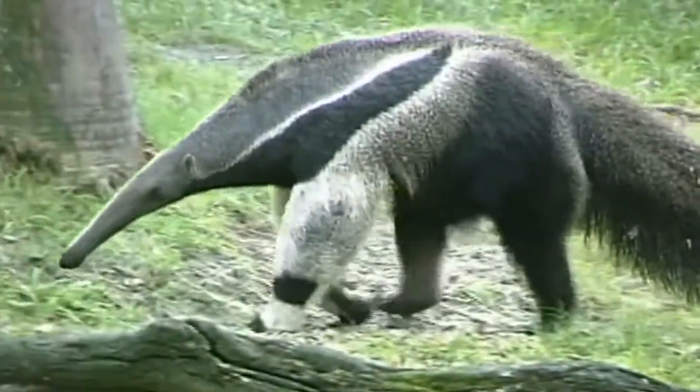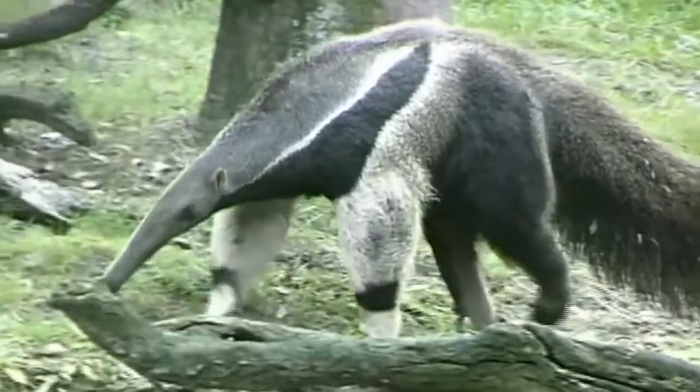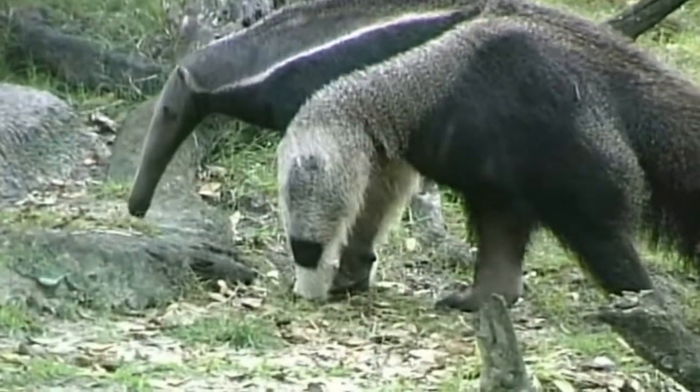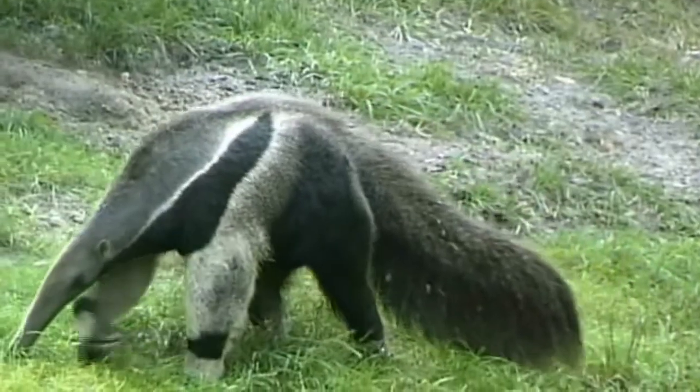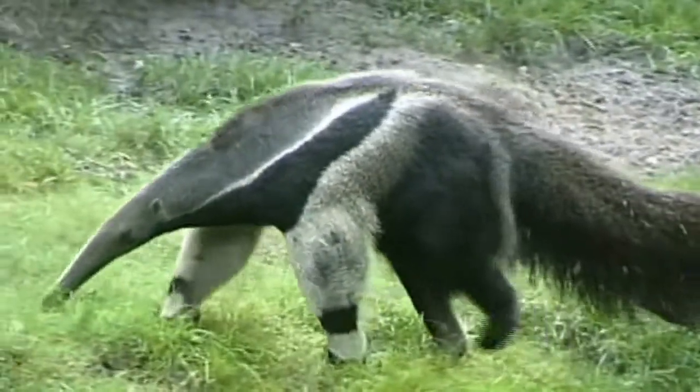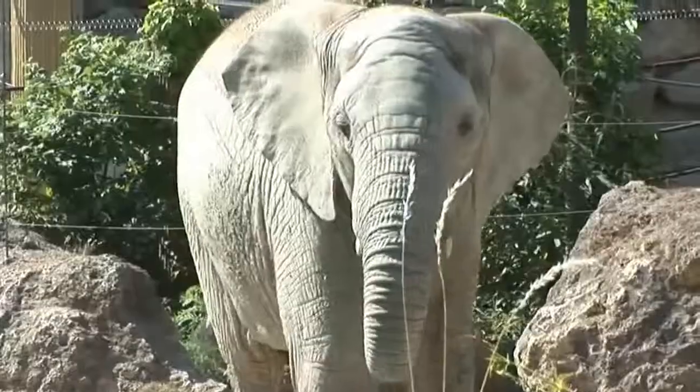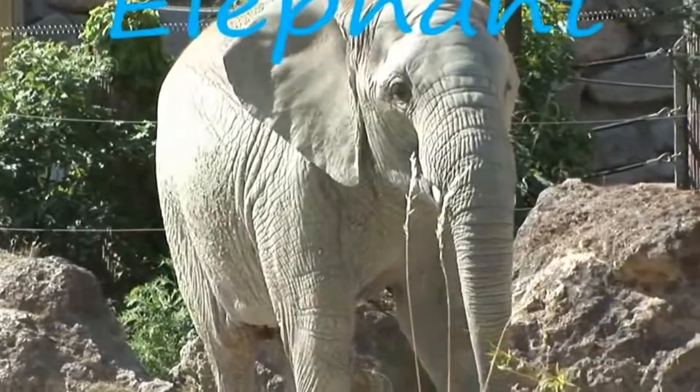Did you know that anteaters don't have any teeth? To eat, they only use their 2-foot-long tongues and their sticky saliva. They use their claws to open up anthills and find their quarry not by sight but by smell because they have terrible eyesight.